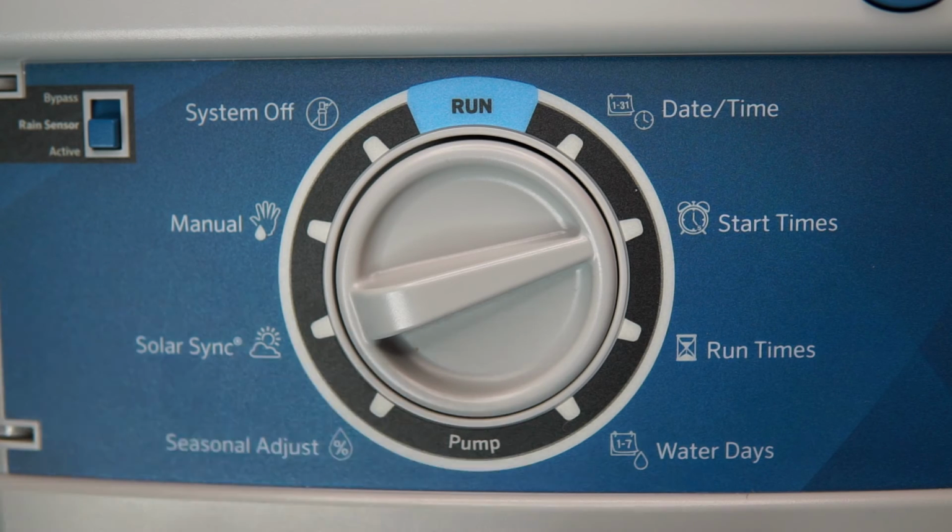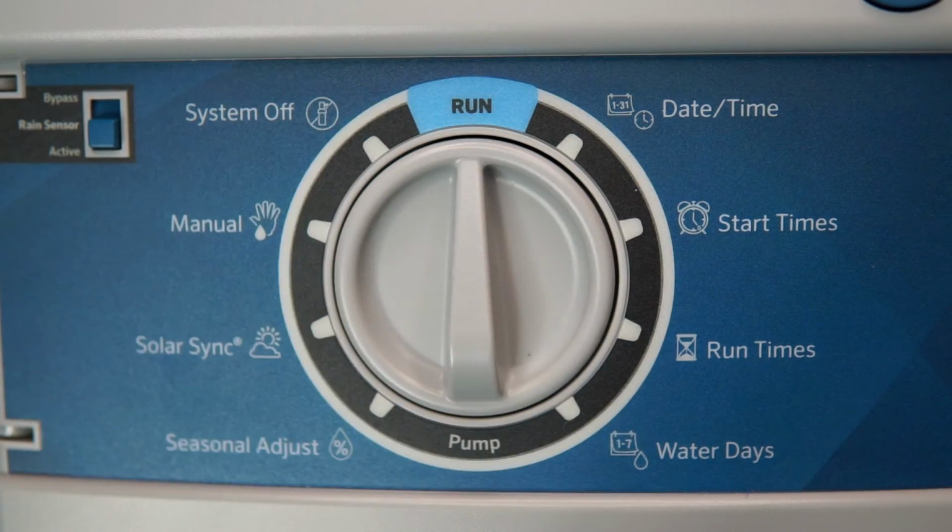Now that our watering schedule is programmed into our irrigation controller, we can move the dial back to run and we're all set.